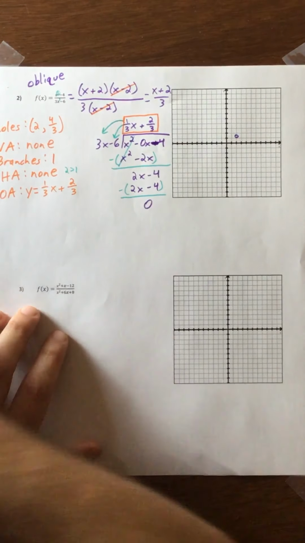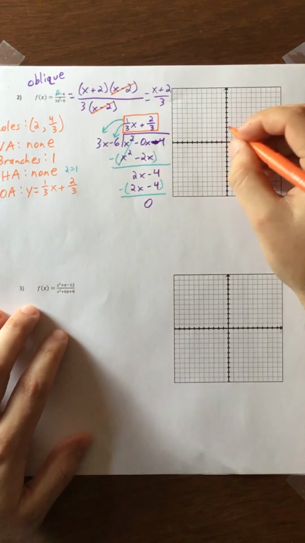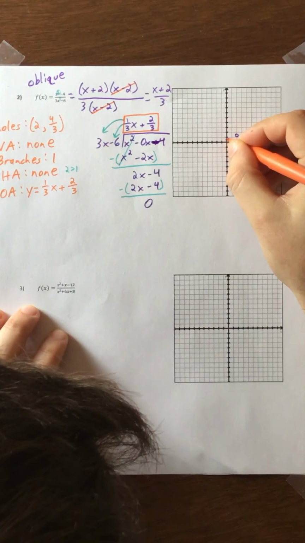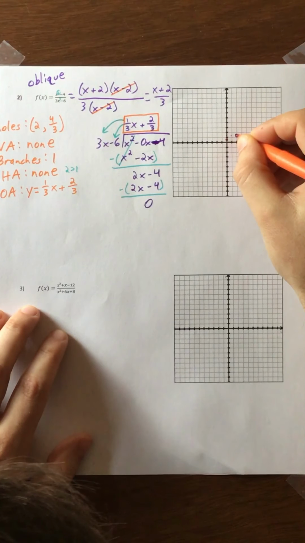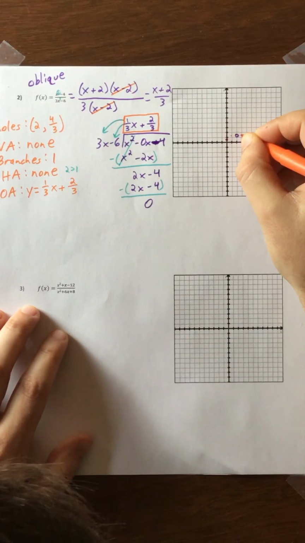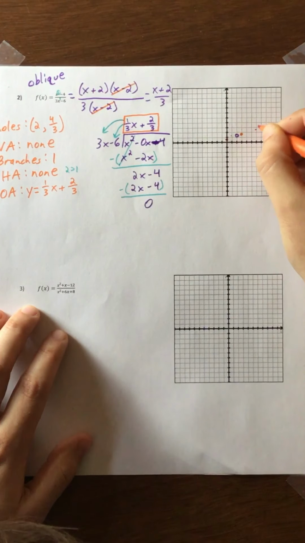Okay, let's go and plot the oblique asymptote. So it has a y-intercept at 2/3. And I'm going to go up 1 over 3. Up 1 over 3.